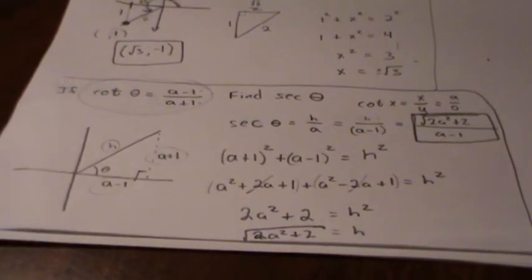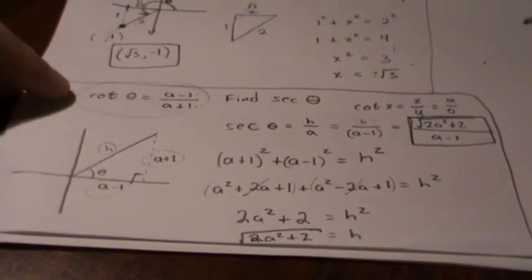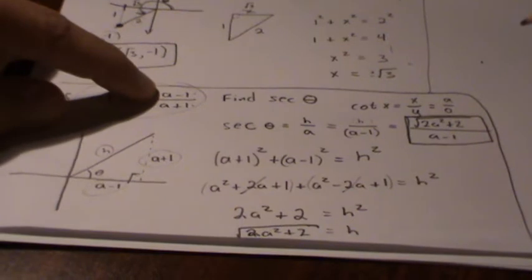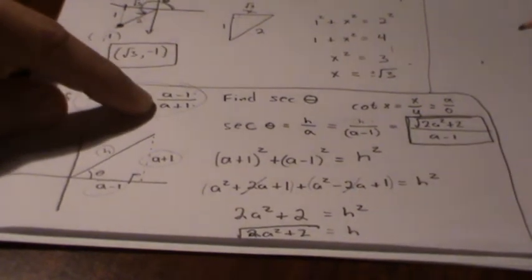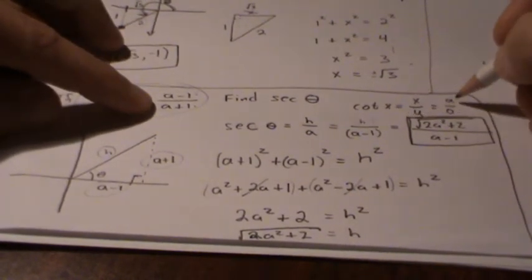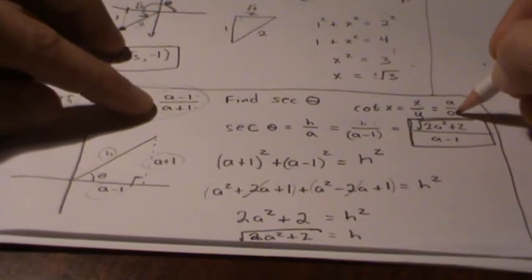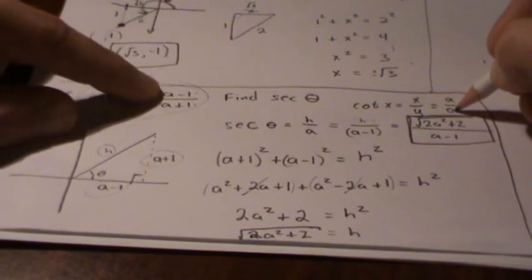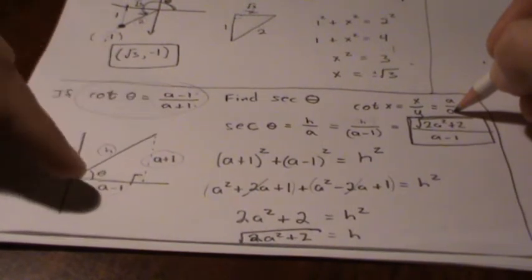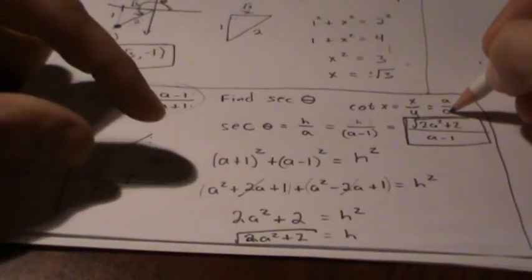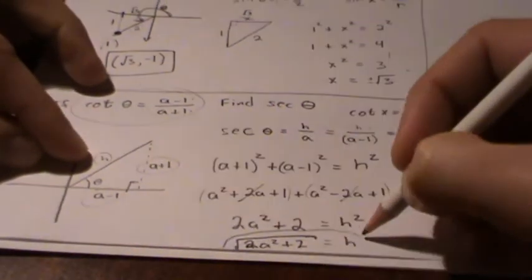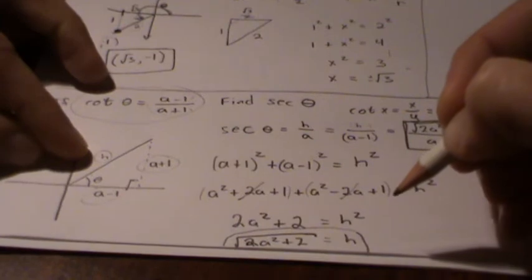So, in this question, I tell you that the cotangent of an angle is equal to that divided by that. I know that the cotangent is defined as the adjacent over the opposite. So I say, well, this must be the adjacent, this must be the opposite. Place them there and there. Because that's the adjacent and the opposite, I can find the hypotenuse using that algebra.